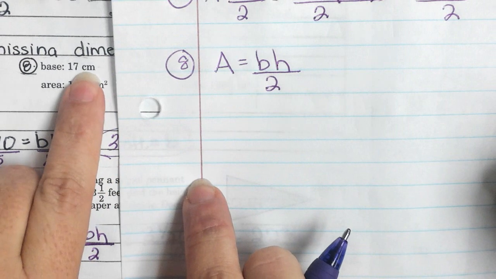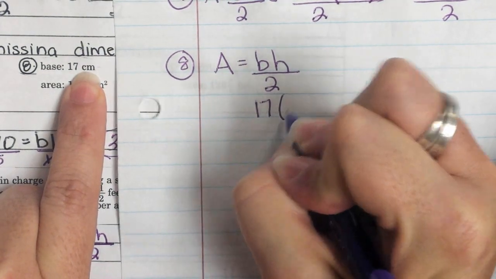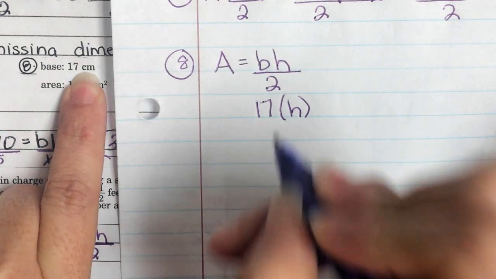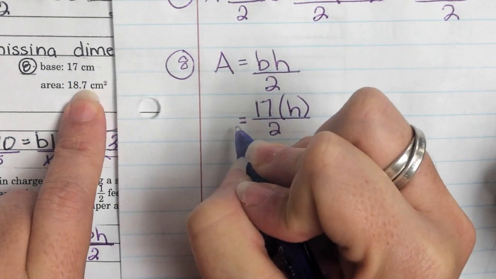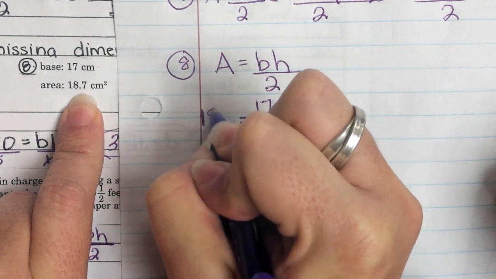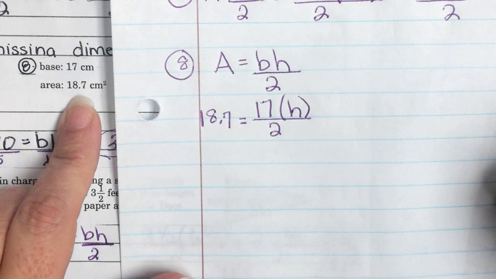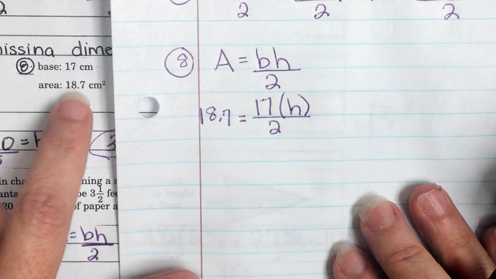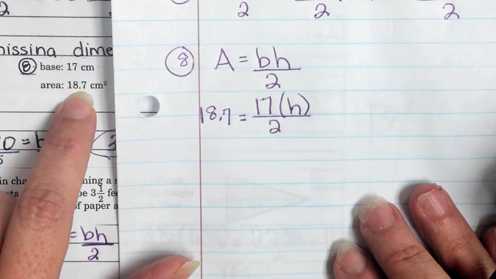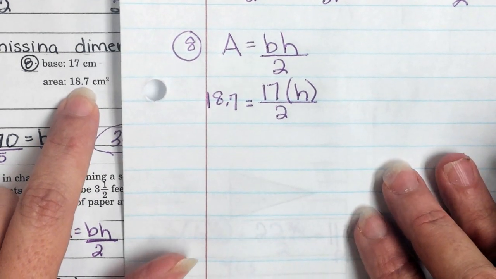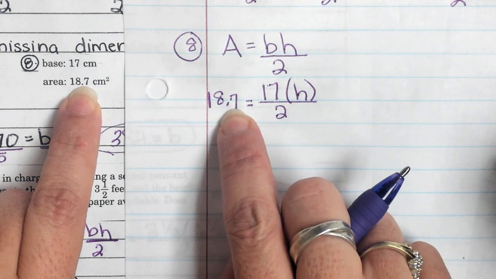On this one, they say the base is 17. The height is the missing thing. And the area is 18.7. There's the area right there, 18.7. This is one of the weird ones. We're going to have to work backwards because the height is what is missing, and they gave us the area.